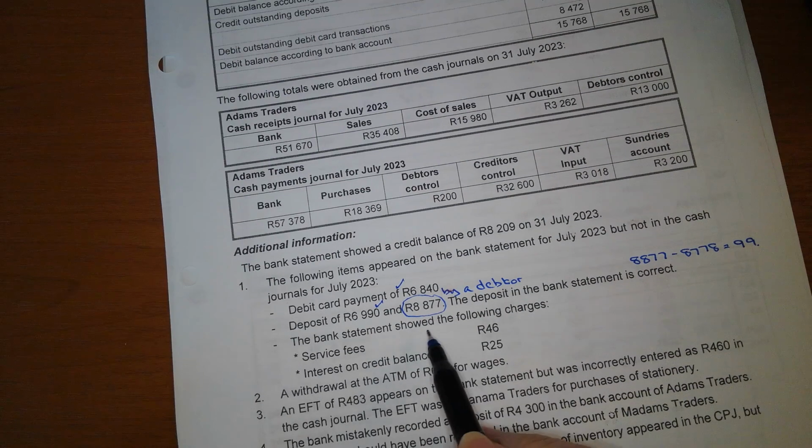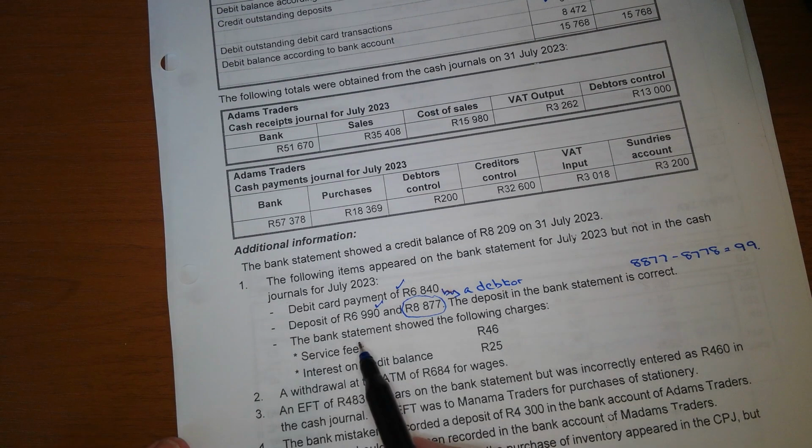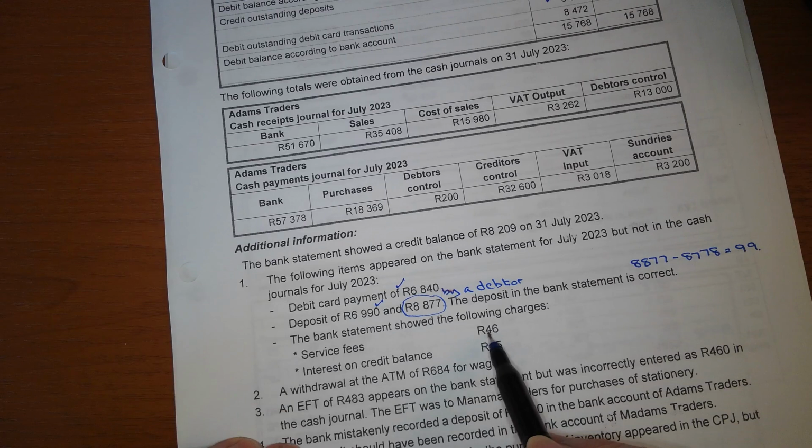Okay, the bank statement showed the following charges. Any expenses that we pay to the bank are called bank charges, except interest, which must be kept separately. For that 46 Rand, it means that there's VAT included.